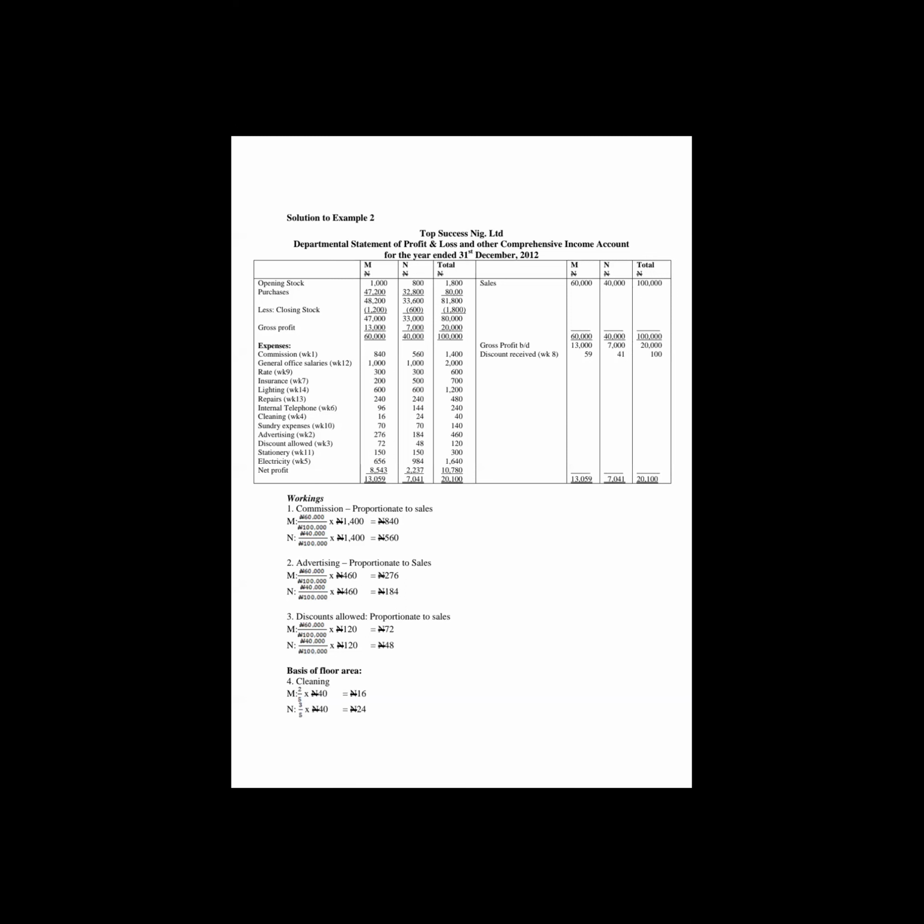What do you get for department N? 4,804. So if you deduct it from 7,041, you have 2,237. Exactly, 2,237 as your net profit. So this represents our net profit.